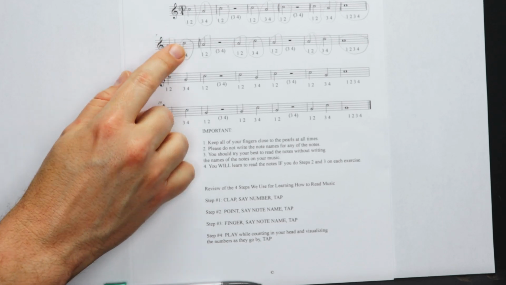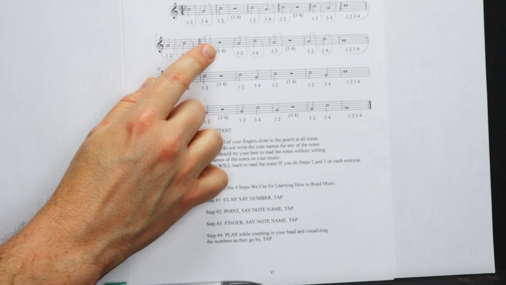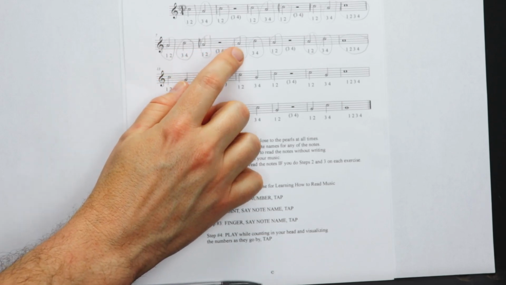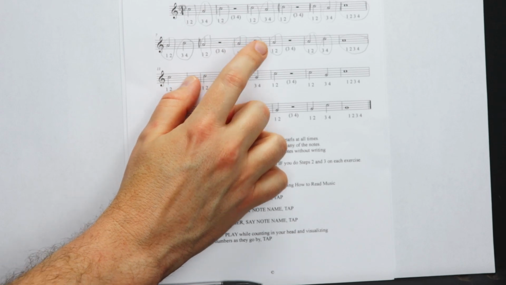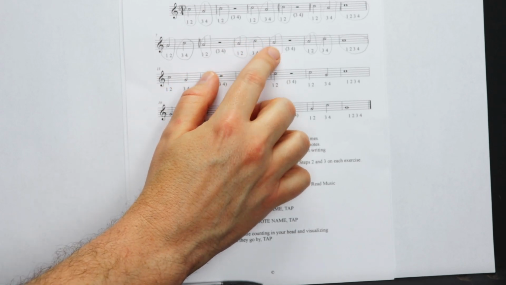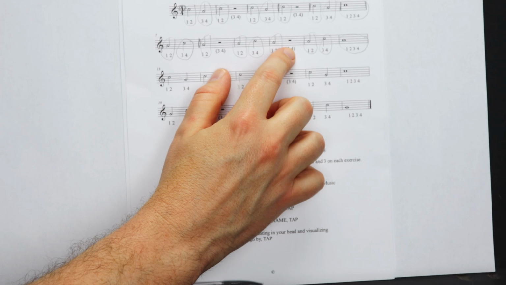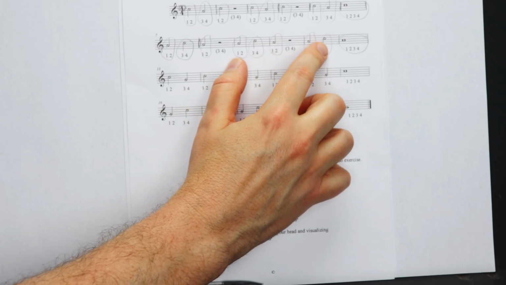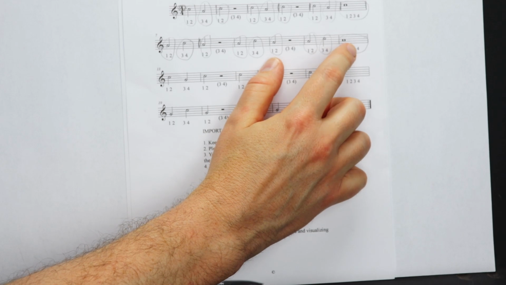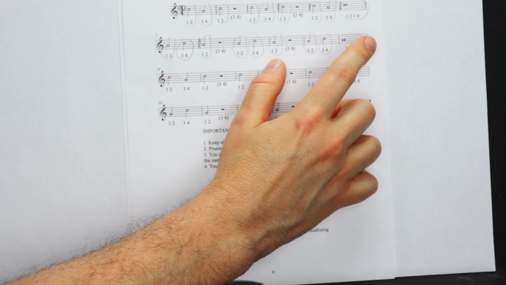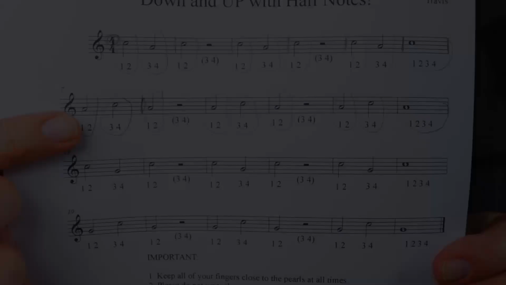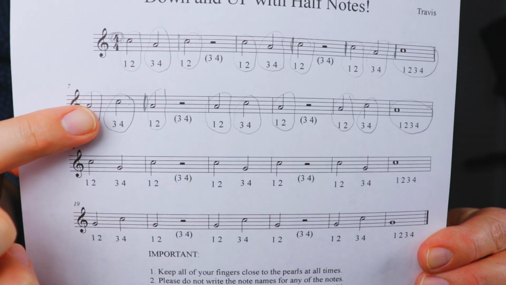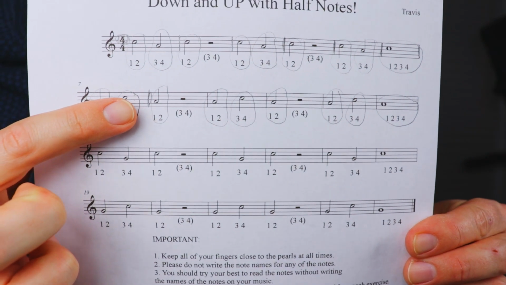A, C, A, rest, rest. A, C, A, rest, rest. A, C, A, and off. So now our first note is A, and our second note is C.